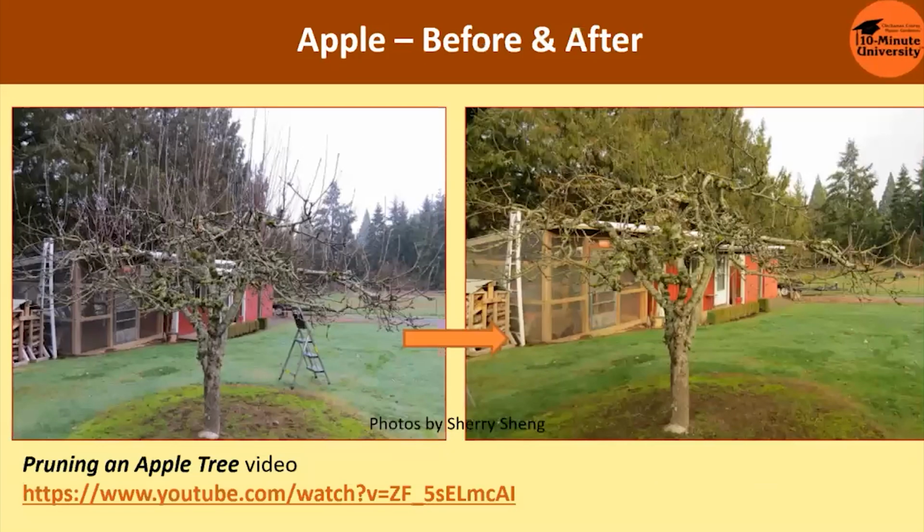Here is an apple tree, the before and after. We have a short video on pruning an apple tree, and you might want to look at it to get a different perspective. But in this class, I'm going to walk you through with photo images. We'll begin with the top portion, because that's where there's the most vigorous growth and we need the most intervention. I'm going to talk about shoots, the framework, spurs, and fruit.